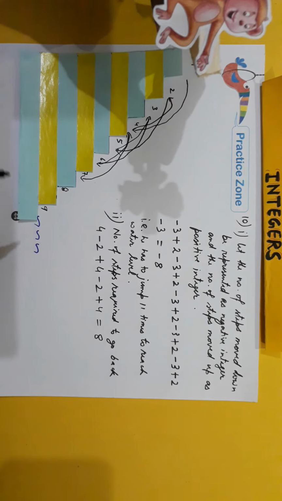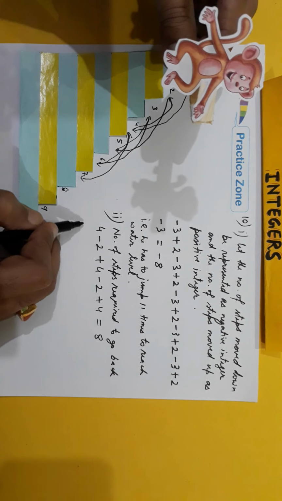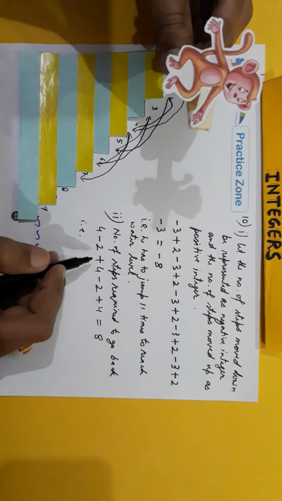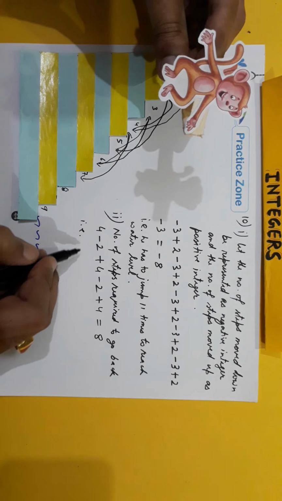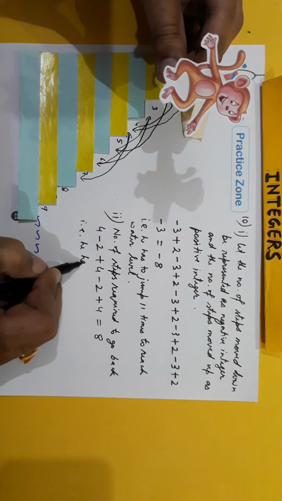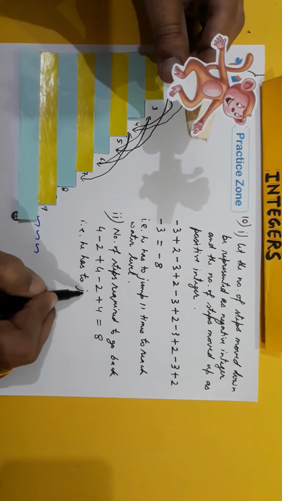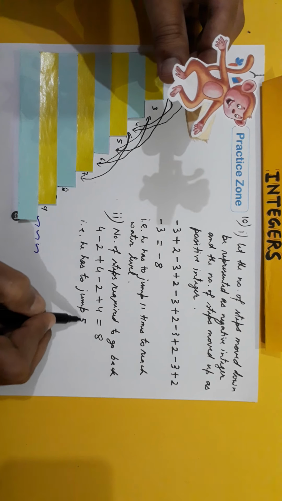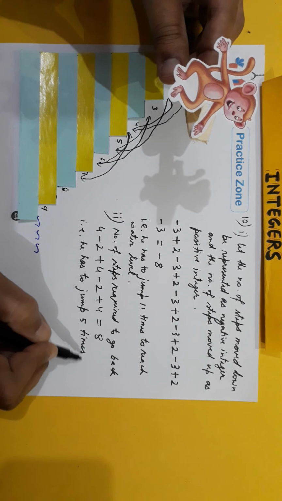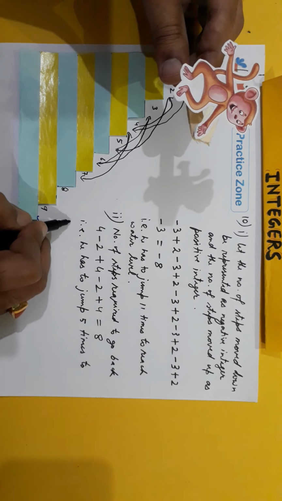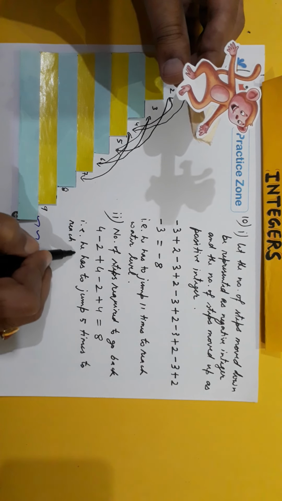It means he has to jump 5 times to reach back.